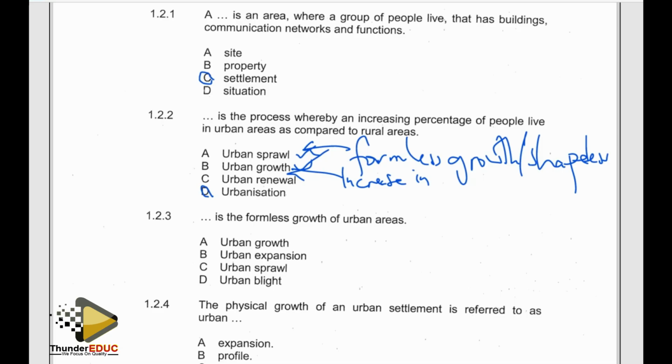We are not comparing to anything. We are just looking at the urban area, and we are saying in the urban area there are more and more people who are staying there. That is urban growth. The urban area is growing because there are more people staying in it. We are not comparing to rural areas. The moment we put in the aspect of comparing to rural areas, we are saying there are more people staying in urban areas as a percentage compared to the people in rural areas. Now we are going back to urbanization.